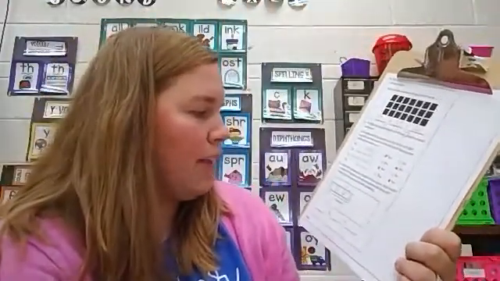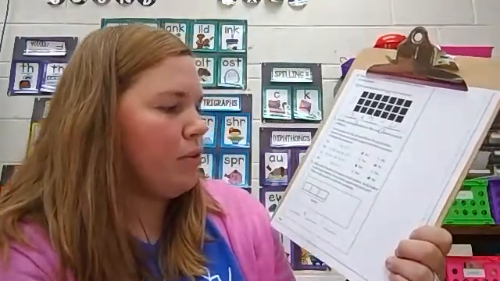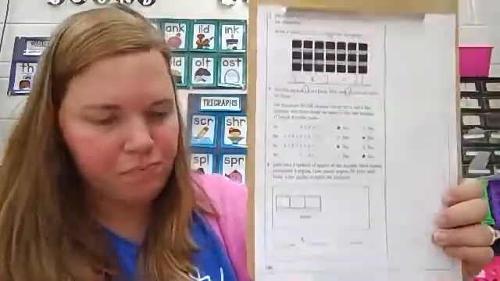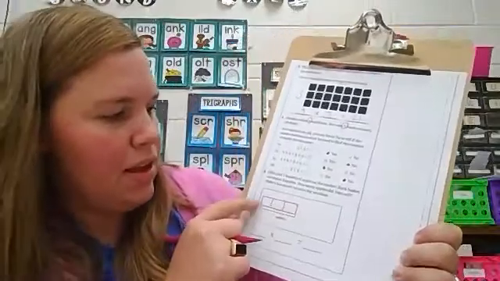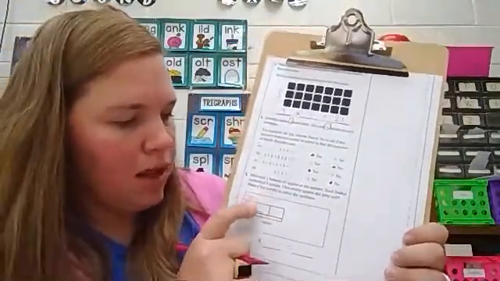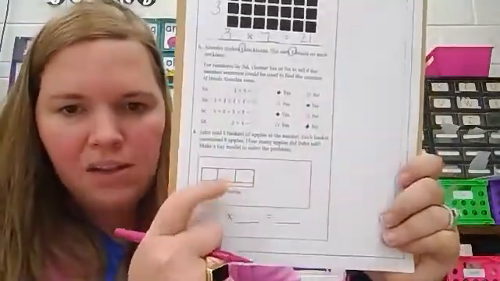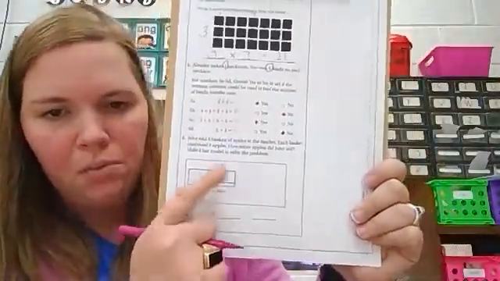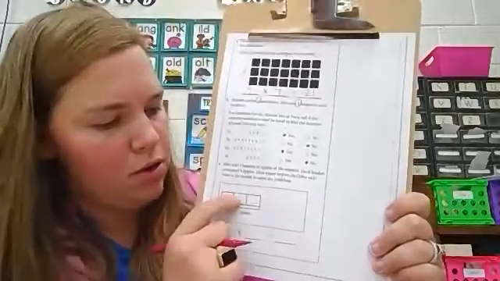And number 6, John sold 3 baskets of apples at the market. Each basket contained 9 apples. How many apples did John sell? Make a bar model to solve the problem. So this represents his total apples, okay? He sold 3 baskets, so I divided it into 3 equal sections for you, 1, 2, 3.